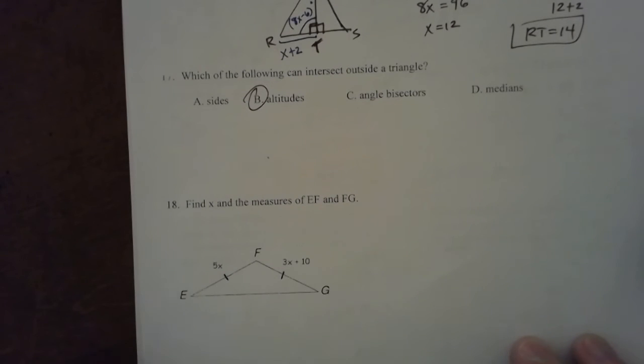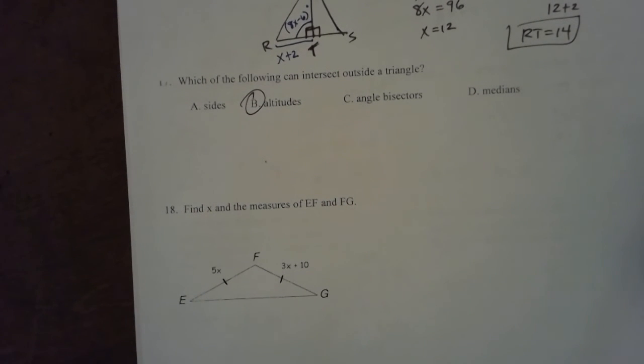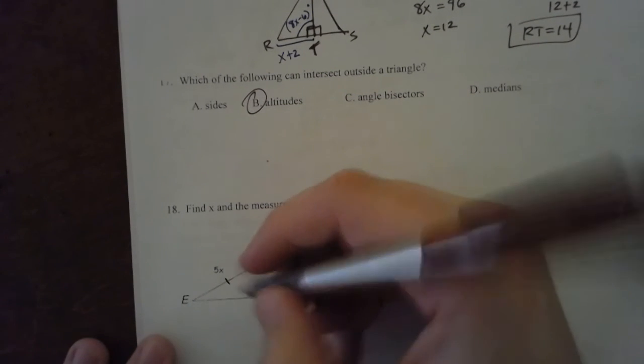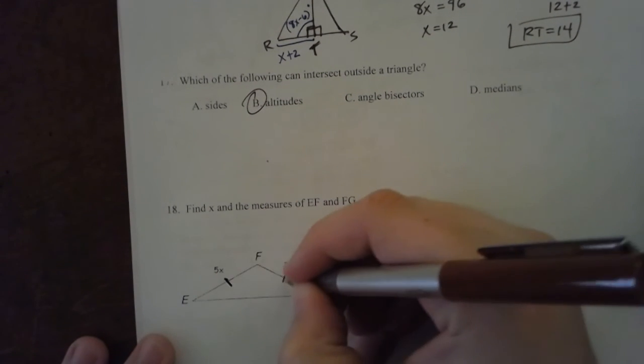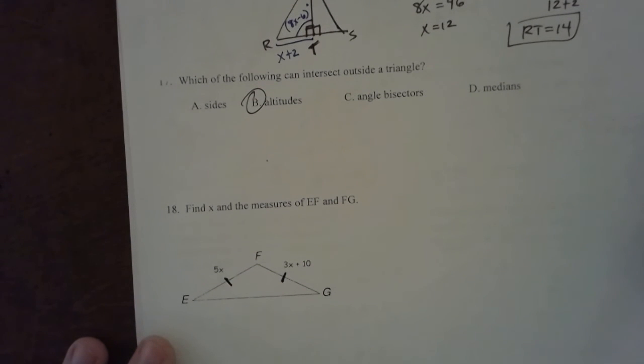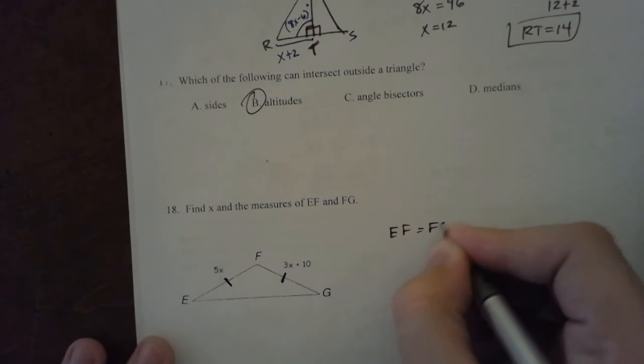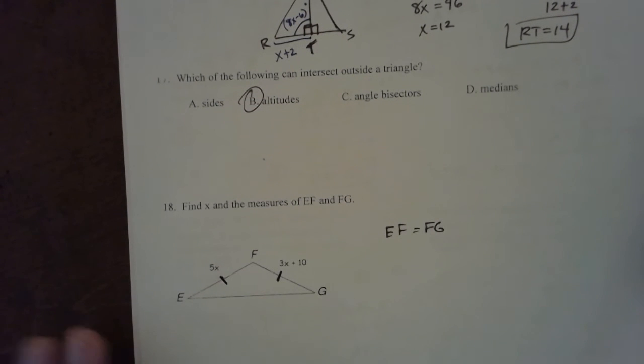All right, let's look at number 18 now. Find x and the measures of EF and FG. So we're given this triangle right here, and what's more than that, we know this is an isosceles triangle because we have two sides that have one tick mark on them, EF and FG. So we know that EF and FG are equal to each other. That's something that'll be helpful for us later.